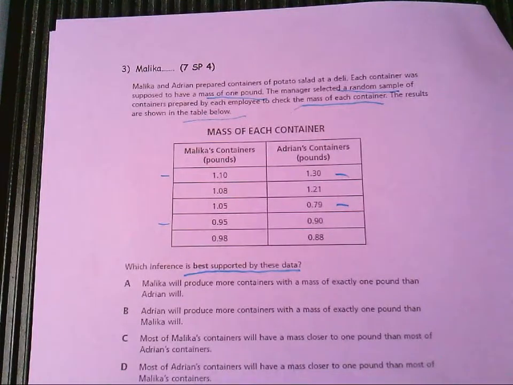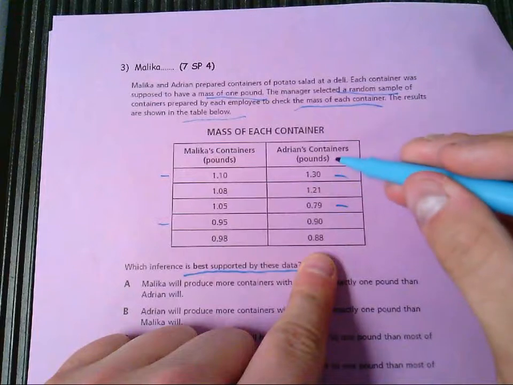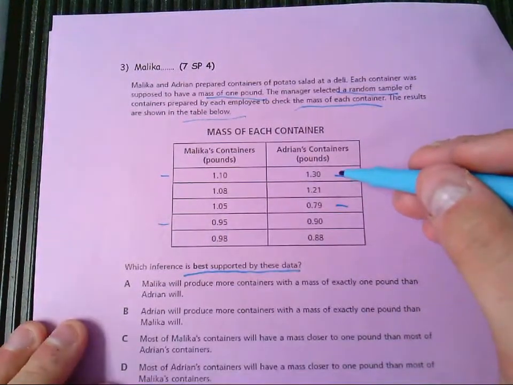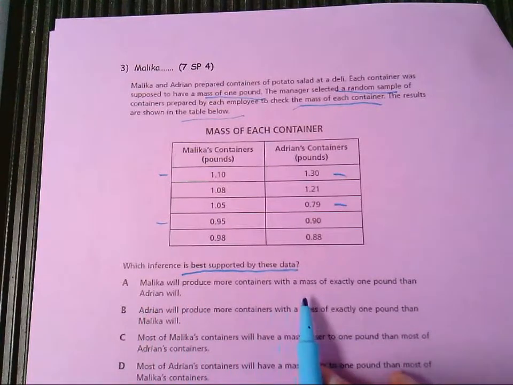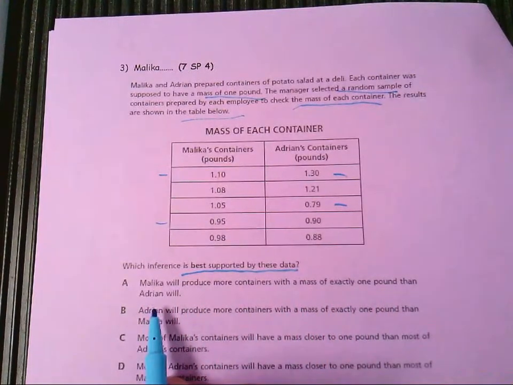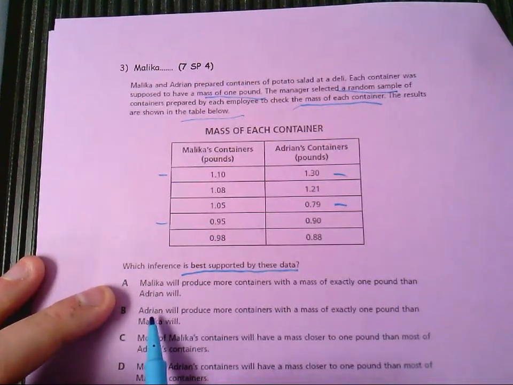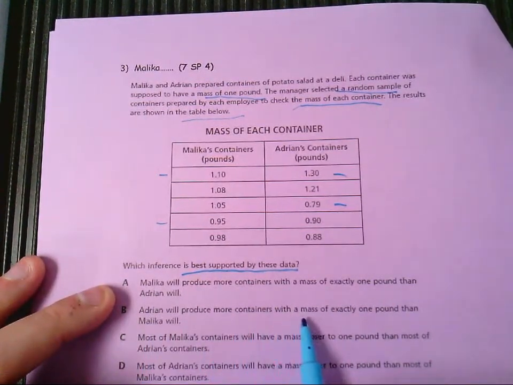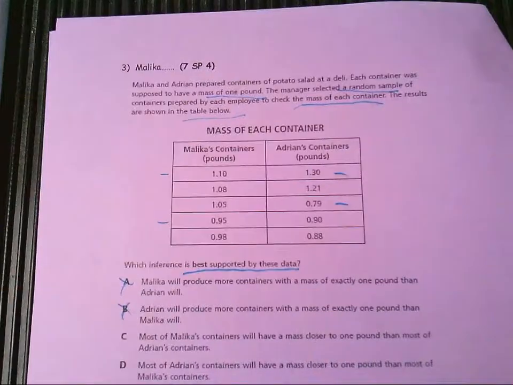So one thing I can say about this is that the range is a lot bigger here. So Adrian's not as accurate as, let's say, Malika is. As I start reading my answers, I'm going to keep that in mind. Malika will produce more containers with a mass of exactly 1 pound than Adrian will. Well, that's not really conclusive. Let's see if we can find something better here. Adrian will produce more containers with a mass of exactly 1 pound. Well, here's the thing: we can't really measure exact. So we're going to get rid of those two.